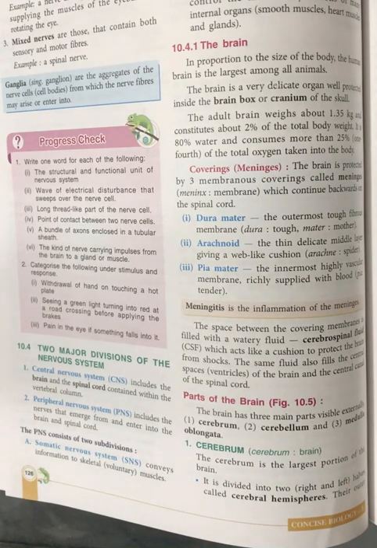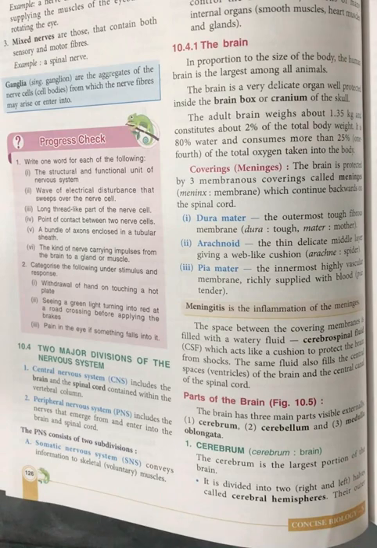And this brain is surrounded by protective coverings called meninges, and these are three membranous coverings. The outermost one is dura mater. It is made up of tough fibrous membrane. Then second is arachnoid, the thin delicate middle web-like cushion. It is the one which gives it a cushiony effect. And third is pia mater, the innermost one, which is highly vascular. Vascular means richly supplied with blood vessels.